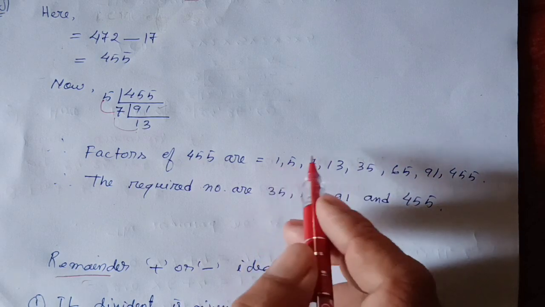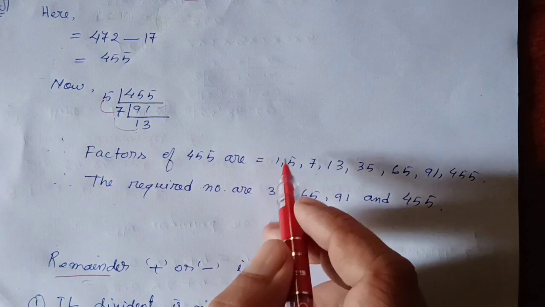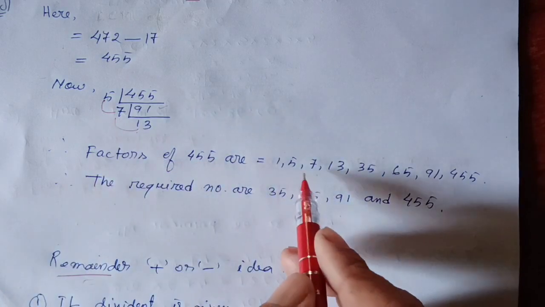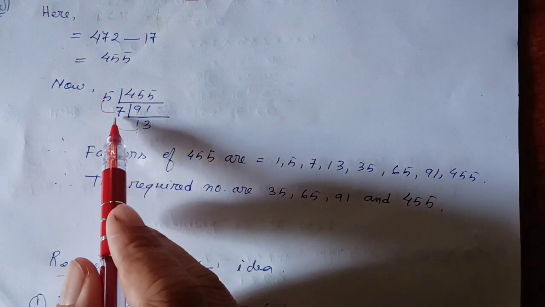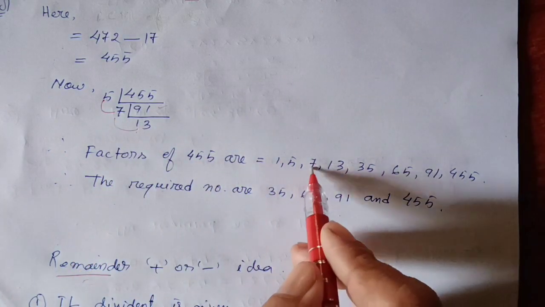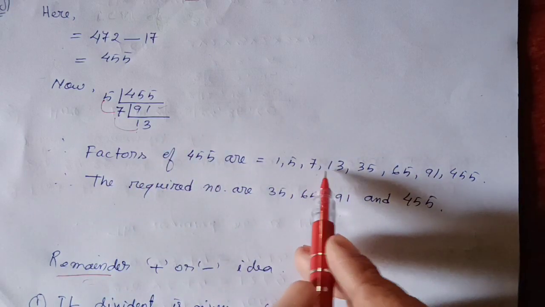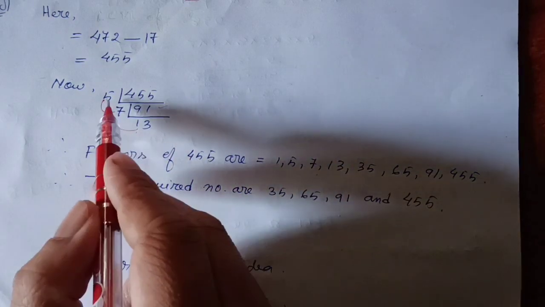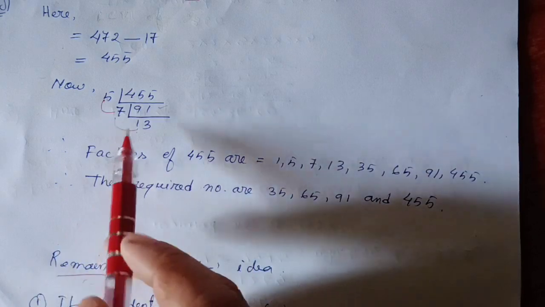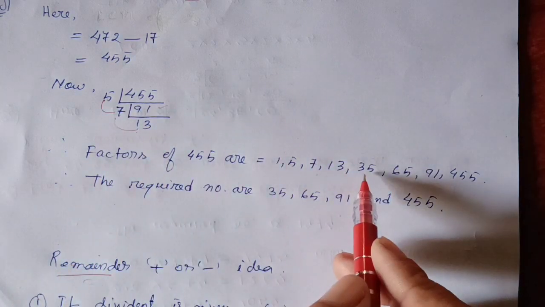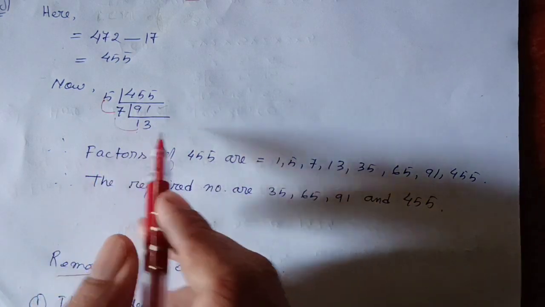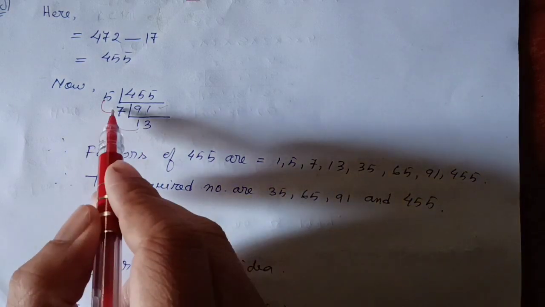1 is a factor of any number, so we write 1 first. Next 5, then 7. Next 13. After that, this alone is not a factor; we can multiply to get more factors. 5 times 7 is 35. Next is 5 times 13 is 65.